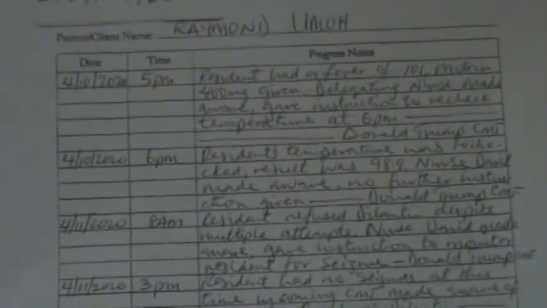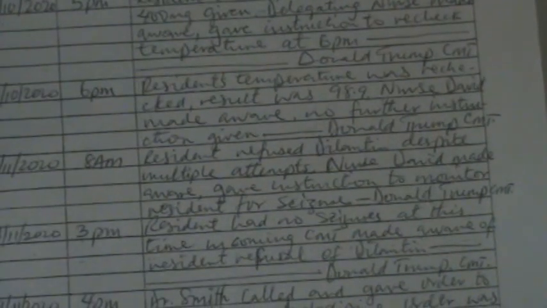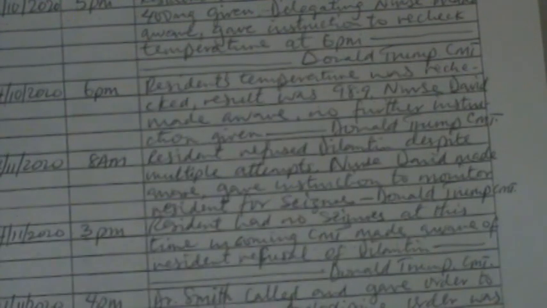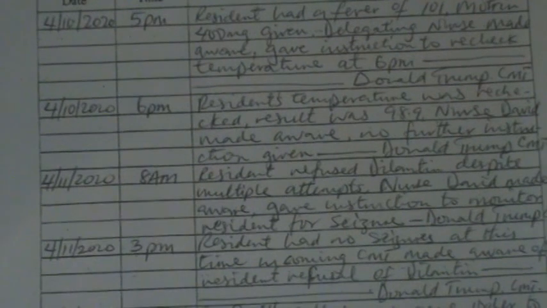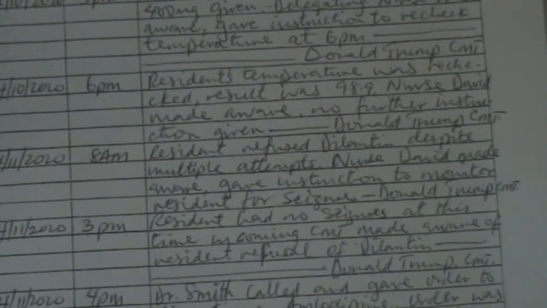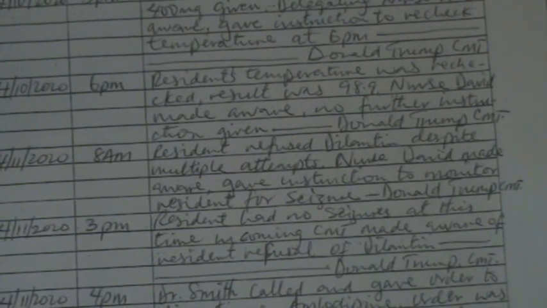So 8 a.m. on the 11th, you went to give Mr. Raymond his Dilantin for seizure, and he refused. You tried and tried a few times, and he still refused. So you have no choice but to document that Mr. Raymond refused the Dilantin, and then report it. First, you're going to report it to the charge nurse and let her know.